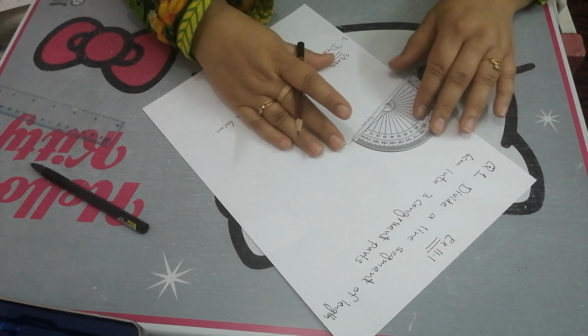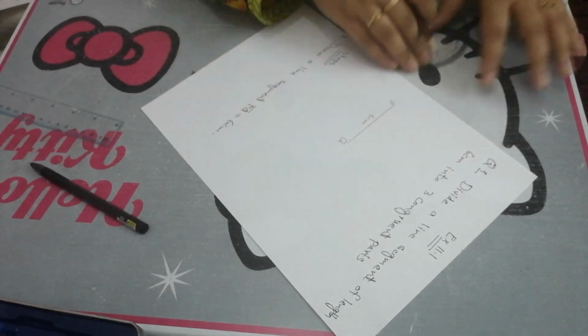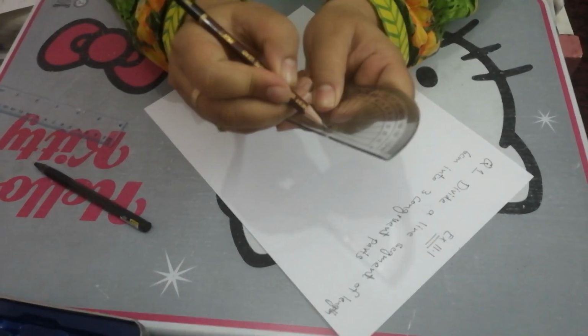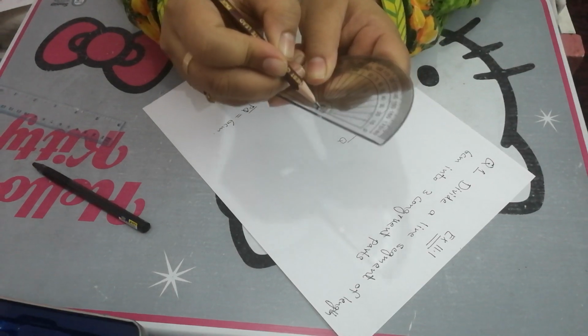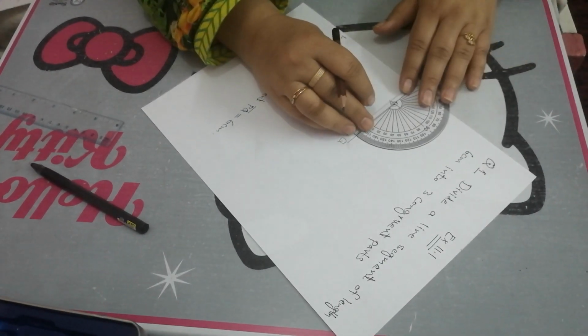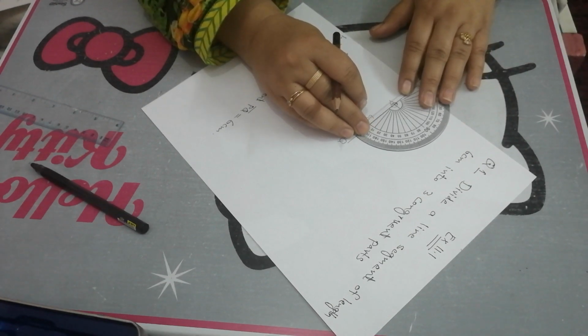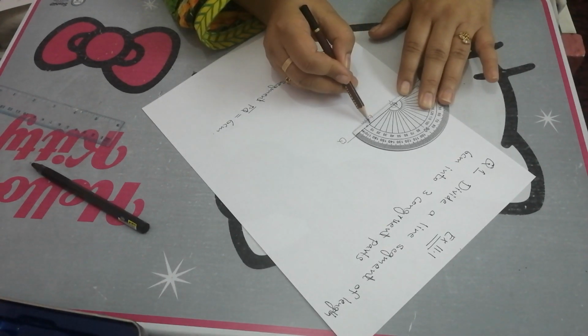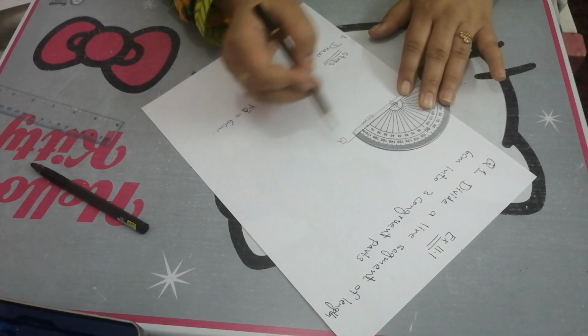At point P you put your protractor, the middle point, at point P. When you put it at point P like this, your zero line should be on the line which you drew.